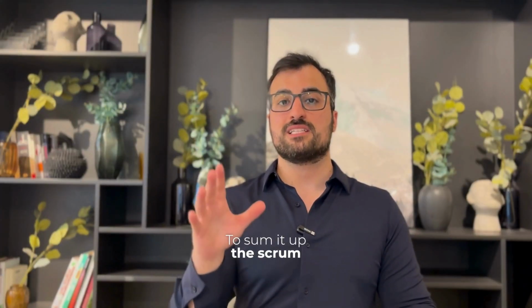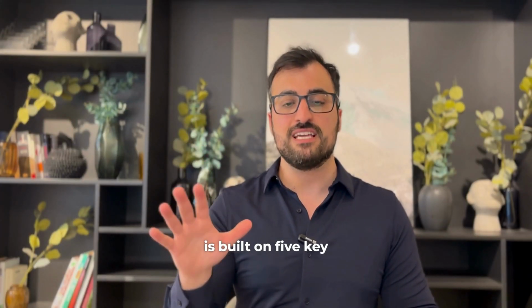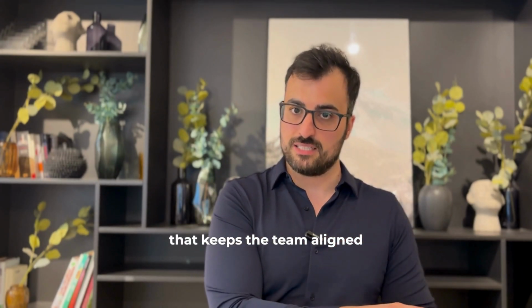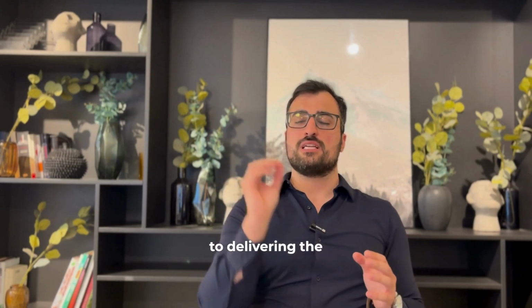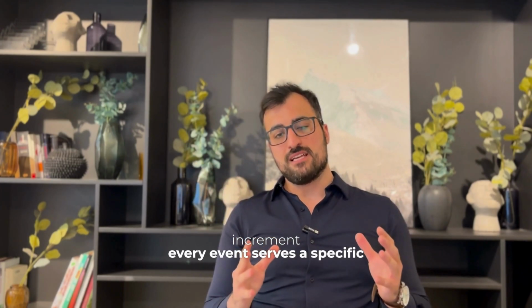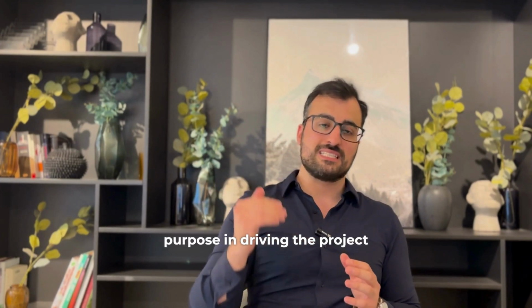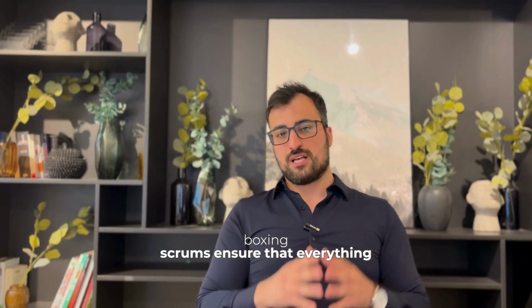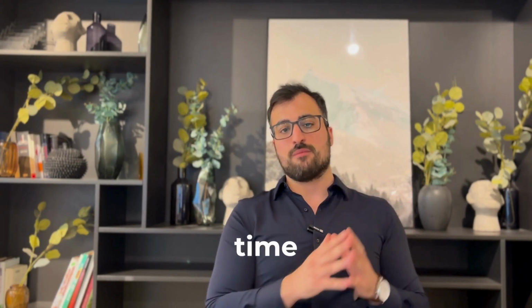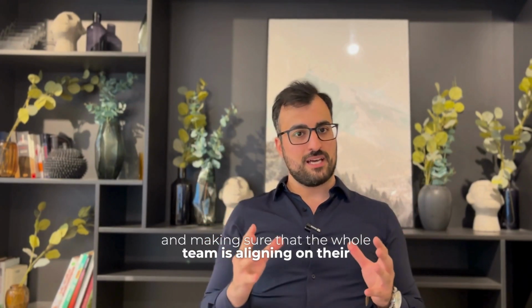To sum it up, the Scrum framework is built on 5 key events that keep the team aligned, focused, and continuously improving. From planning the sprint to delivering the product increment, every event serves a specific purpose in driving the project forward. And with time boxing, Scrum ensures that everything happens within a set time frame, keeping the momentum going and making sure that the whole team is aligned on their goals.